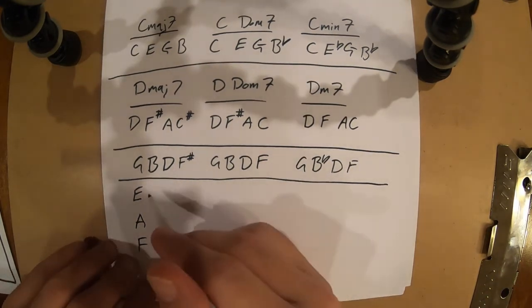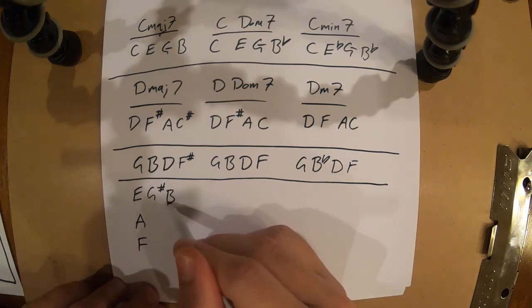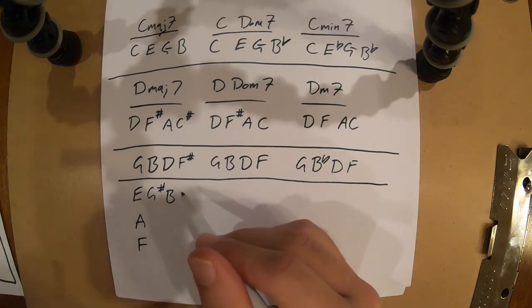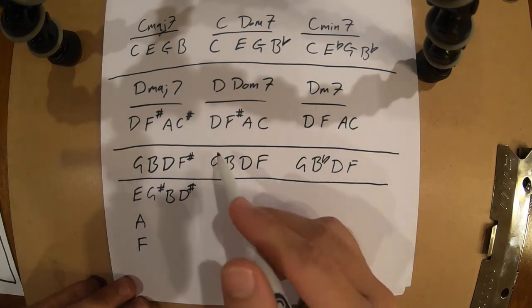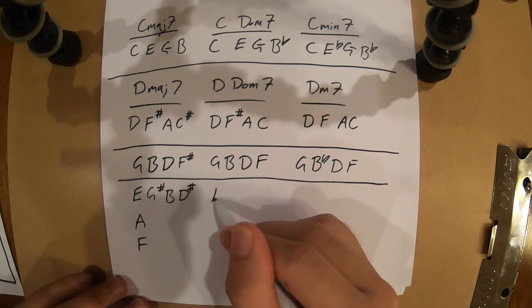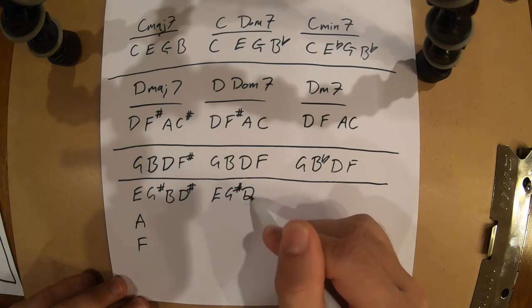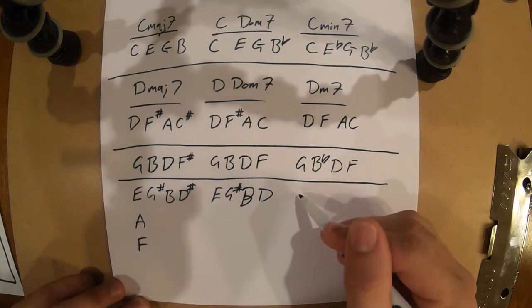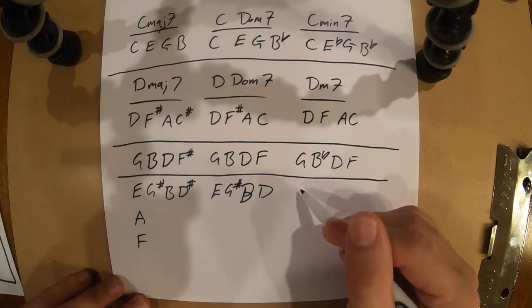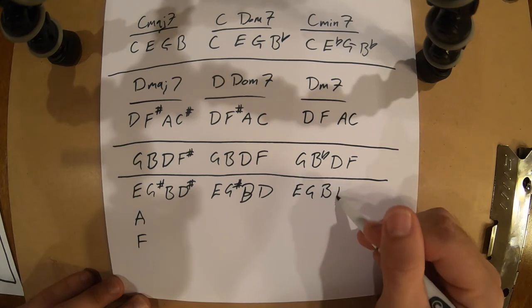For E, we could have E, G sharp, B, and D sharp. To make it dominant 7, we flat the 7, so we have E, G sharp, B, D. And for E minor 7, we have E, G, B, D.